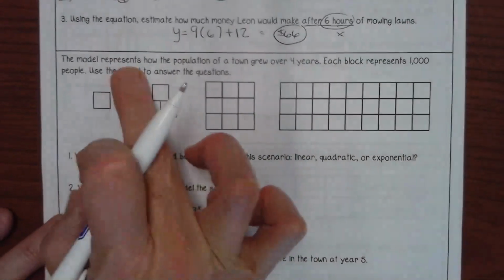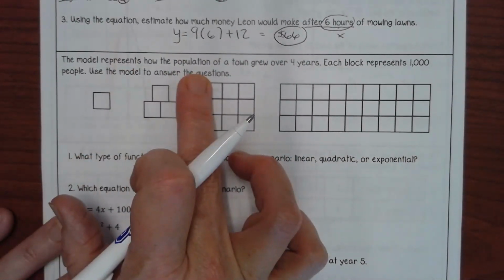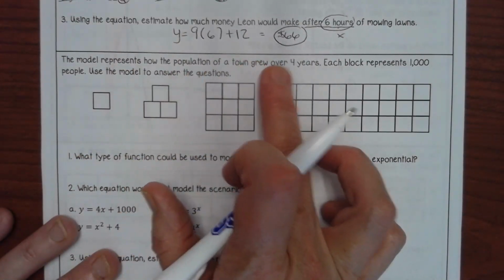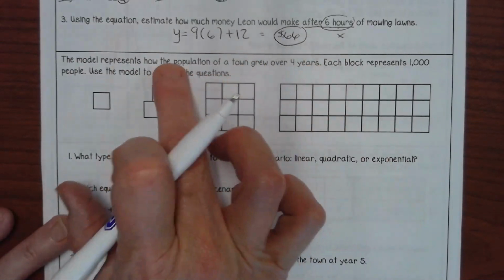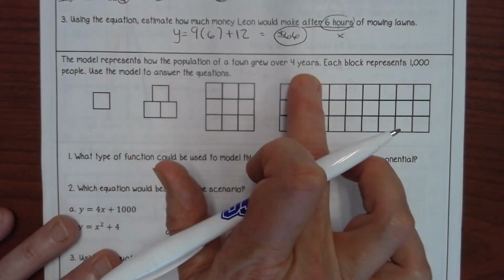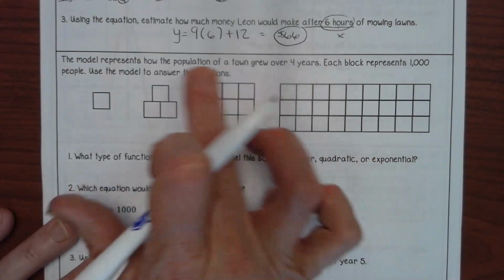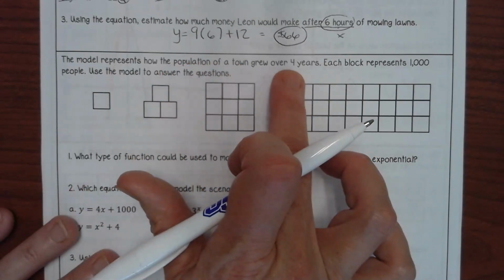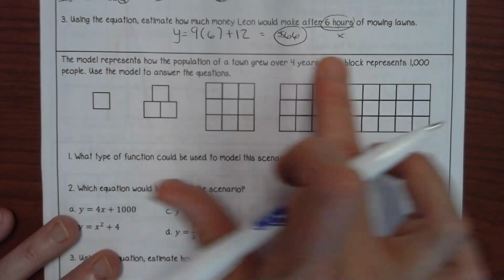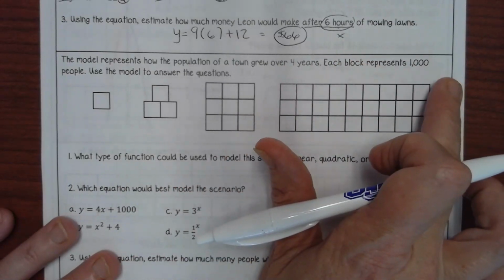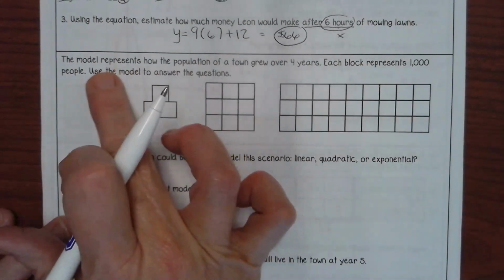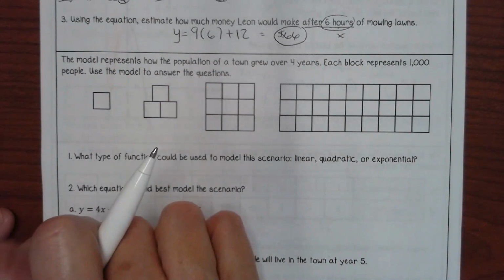Okay, so the model represents how the population of a town grew over 4 years. Now, when I see this, I know that populations grow exponentially, but to be honest with you, there's still not enough information here to know. Each block represents 1,000 people. Use the model to answer the questions.